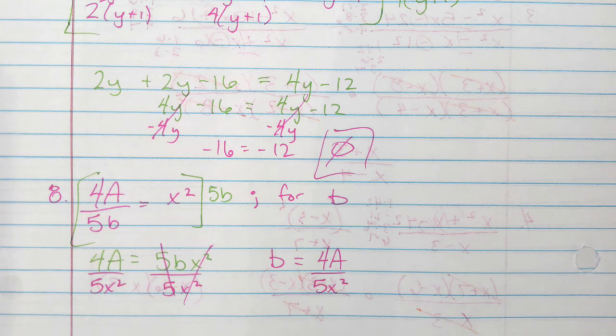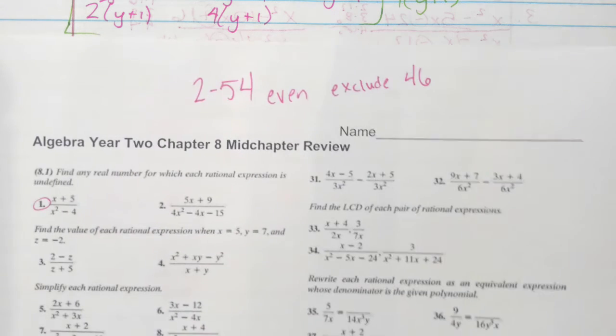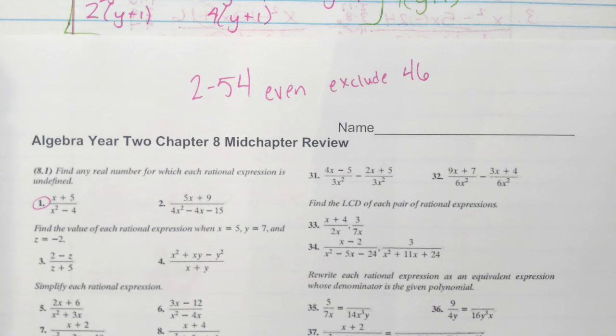All right, so once again, your test is going to be a week from today. You have today and tomorrow to work on the problems to review. By the way, those problems are going to be 2 through 54 even. You're going to exclude number 46. Again, as you're working these, if you need any help, let me know. When I post the answers on Wednesday and you're getting things wrong, reach out to me. I'll help you out. Whatever you need to do to get yourself ready for that test that is Monday.